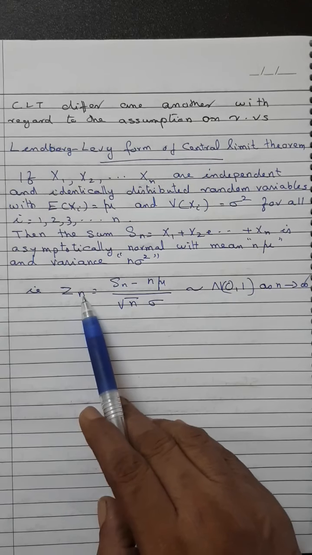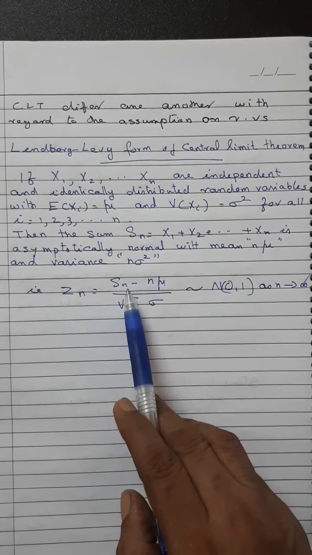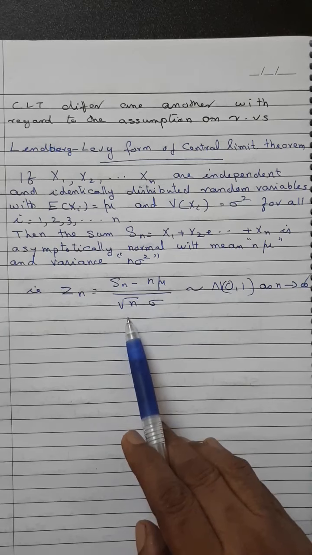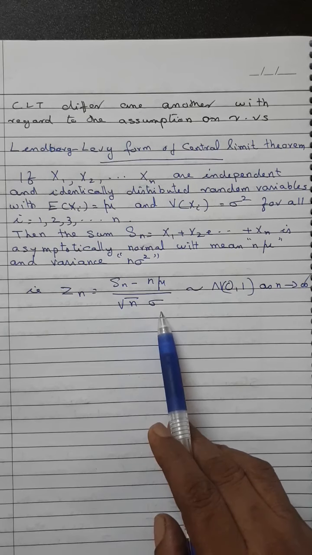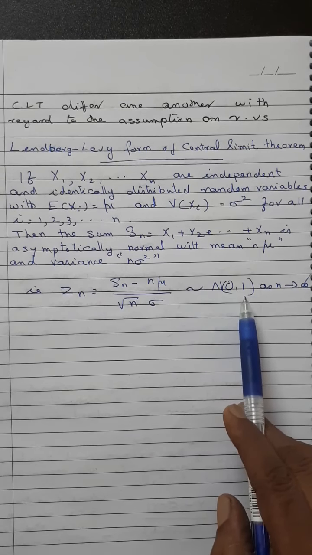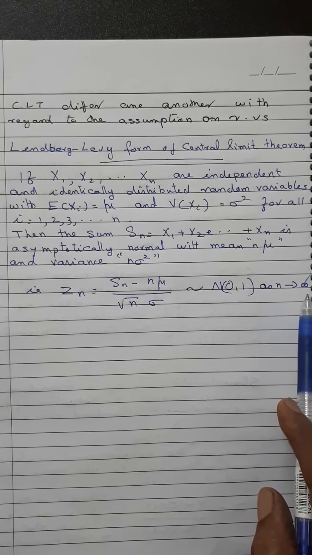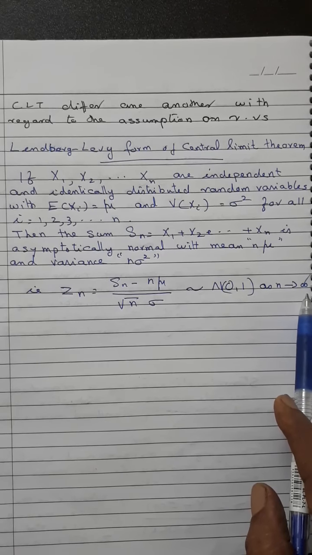That is, Zn equal to Sn minus n mu divided by root n sigma follows N(0,1) as n tends to infinity.